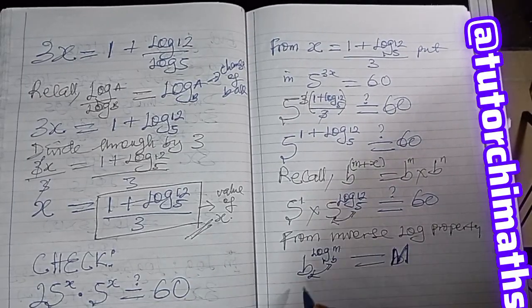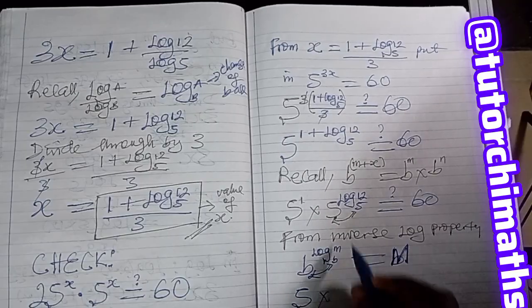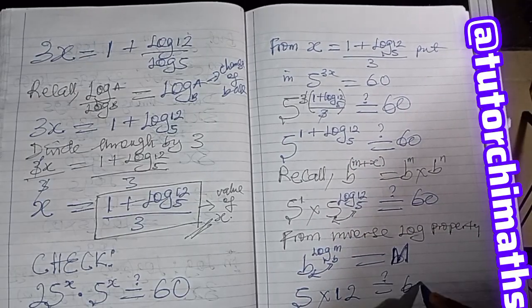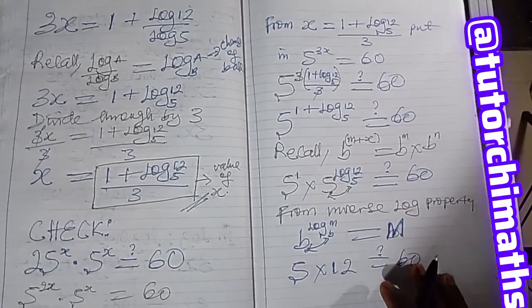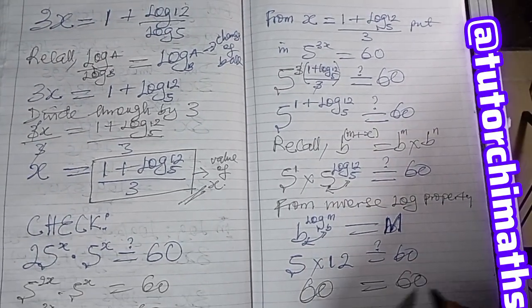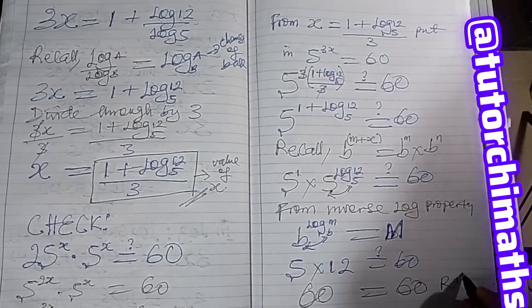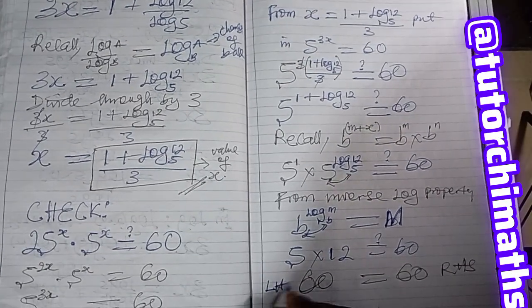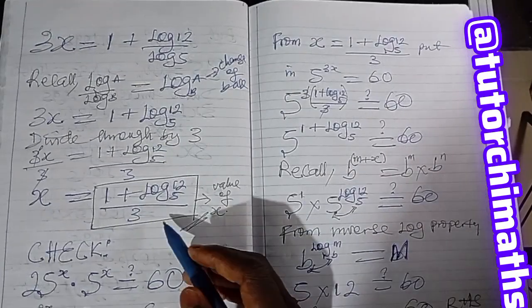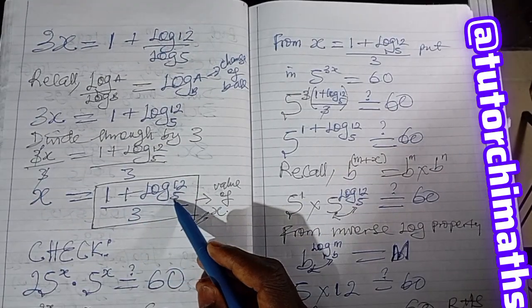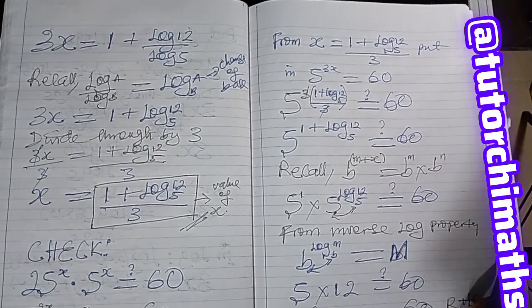So 5 raised to power 1 is 5 multiplied by 12. Is it equal to 60? Alright, so we have 5 times 12 is 60, which is equal to 60. So this is the right hand side and this is the left hand side. Hence x is equal to 1 plus log 12 base 5 all divided by 3.